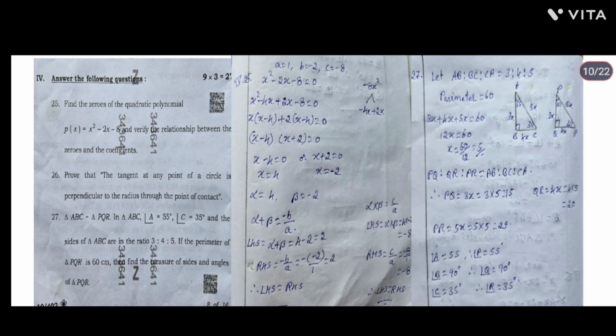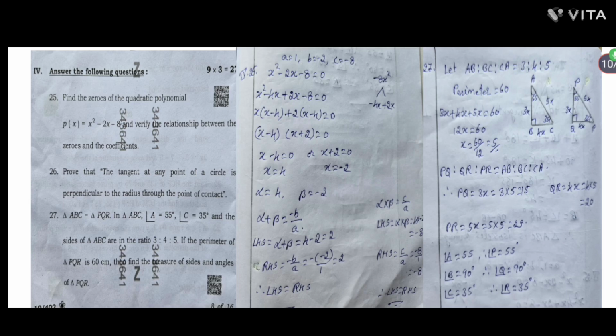Next, question number 27. Here, both triangle ABC and triangle PQR are similar. So, if it is similar, their angles are equal and sides are in proportion. So the ratios of PQ, QR, PR will be equal to the ratios of AB, BC and CA.